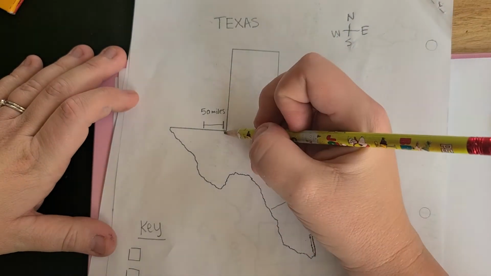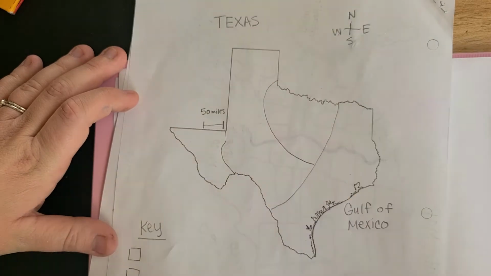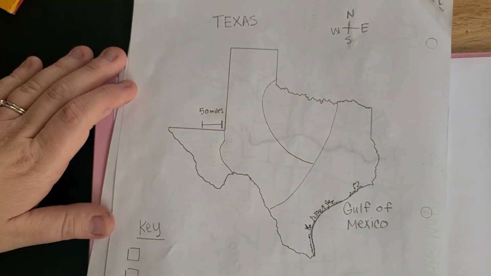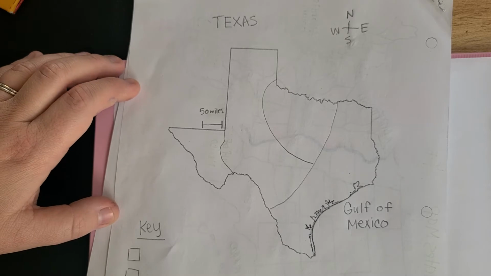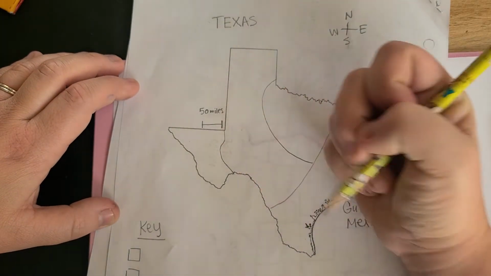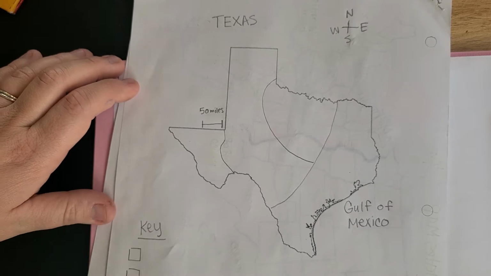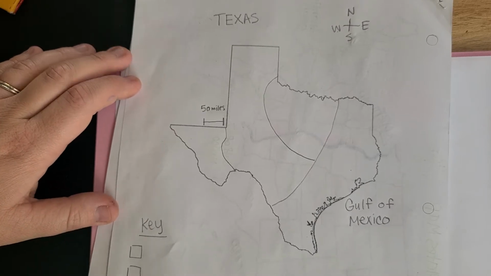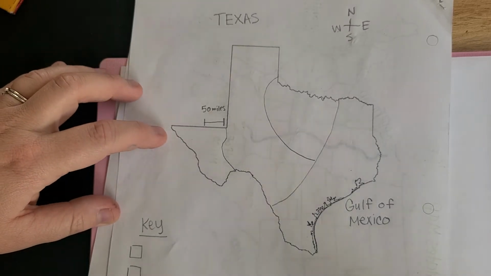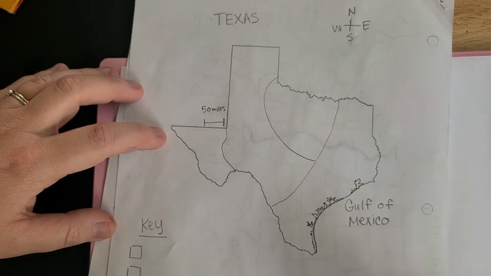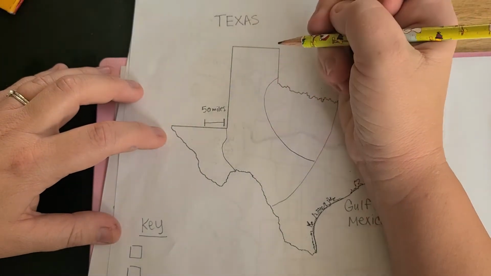And then there's another one that's right here, and that one is curved, but it only has one major curve in it. So boom, boom, okay? These are the regions of Texas, okay? And in a moment, I will label those, but first, I'm going to show you the major cities.